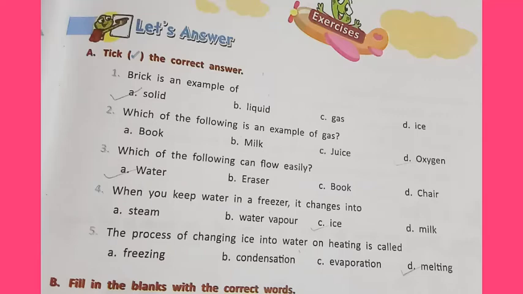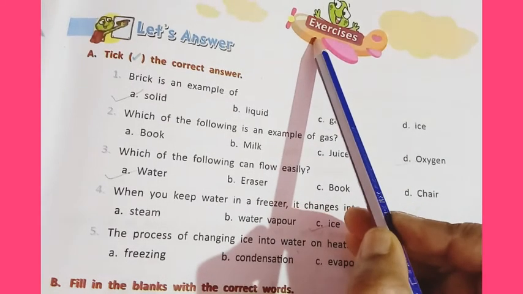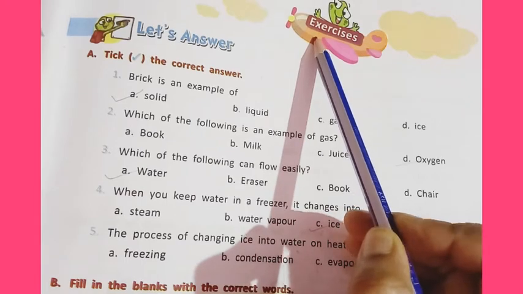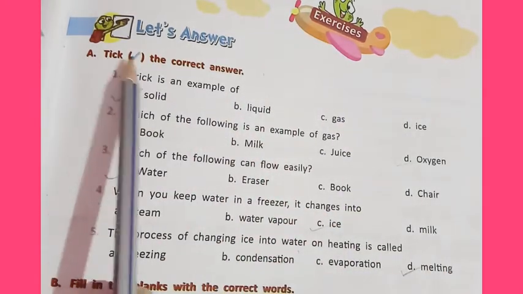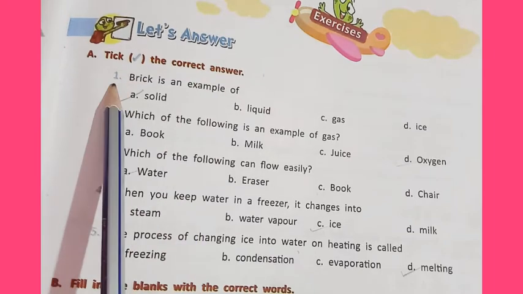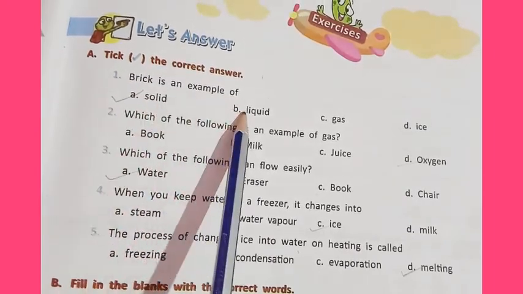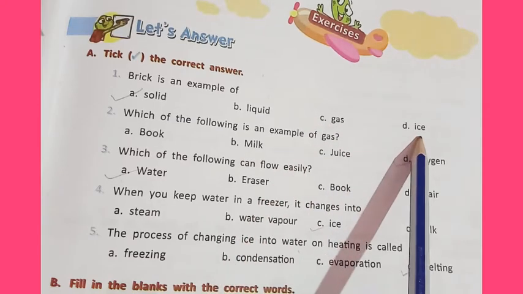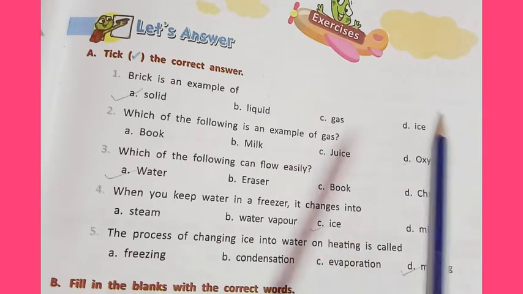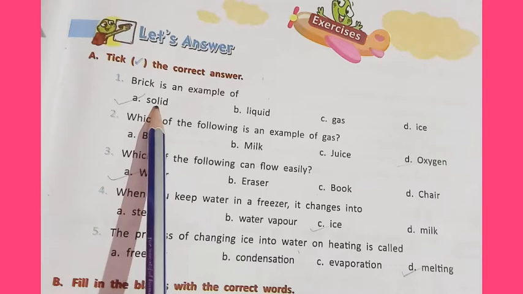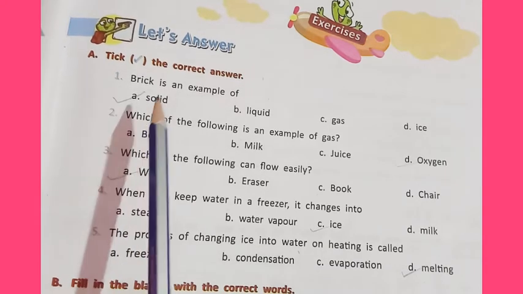Hello children. So today we are going to start with the exercises of lesson number 5, solids, liquids and gases. So first one is tick the correct answer. Number 1, brick is an example of solid, liquid, gas, ice. So brick means ink. So it is example of solid. So A, solid is the correct answer.